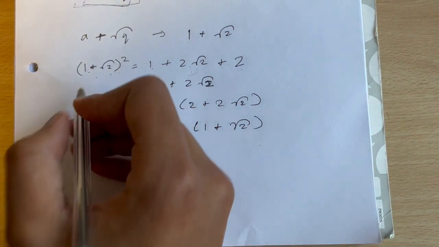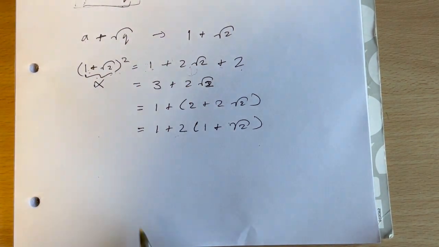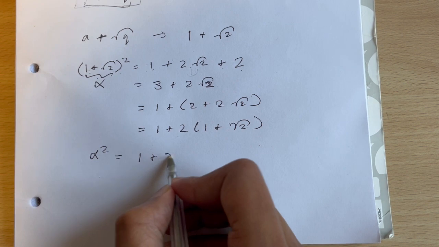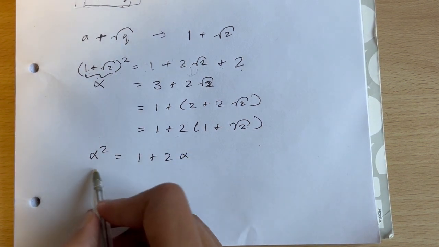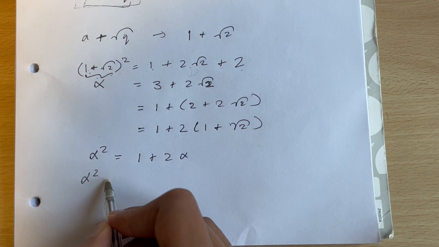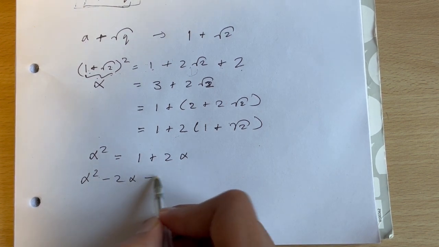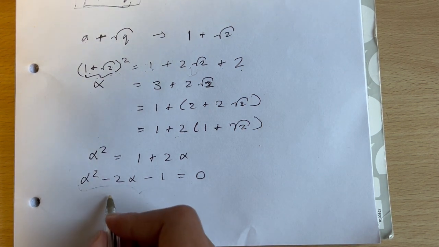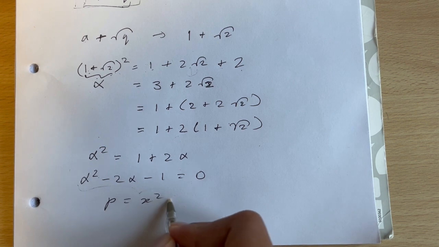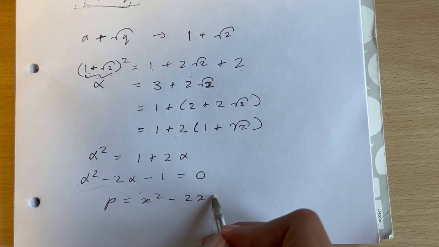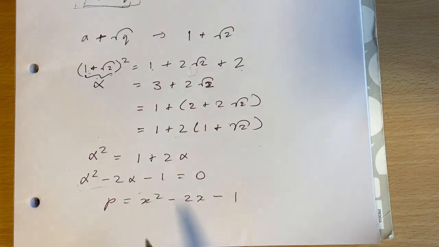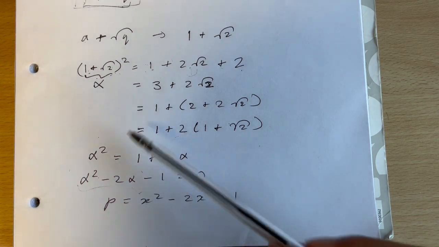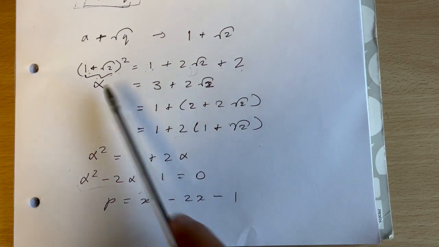If we call this alpha, like we did before, we have that alpha squared is equal to 1 plus 2 alpha, and if we rearrange that, we have alpha squared minus 2 alpha minus 1 is equal to 0. So p, in this case, is x squared minus 2x minus 1. So we have found a polynomial that has alpha as its root, alpha being 1 plus root 2, and so 1 plus root 2 is algebraic.